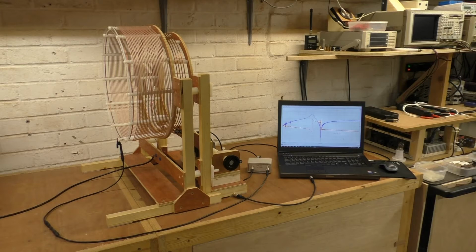That obviously comes from S11, but today we're going to have a look at, instead of the input reflection coefficient S11, which combined with a calibration we can measure as Z11, which is what I use a lot, the transmission gain.